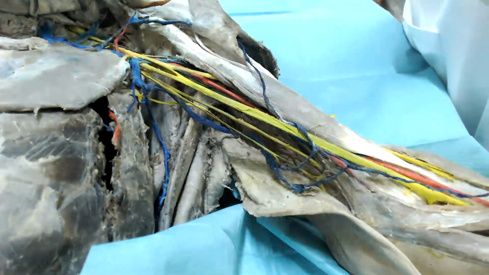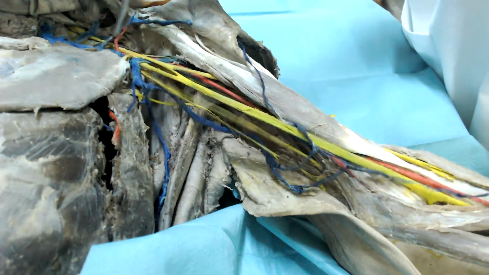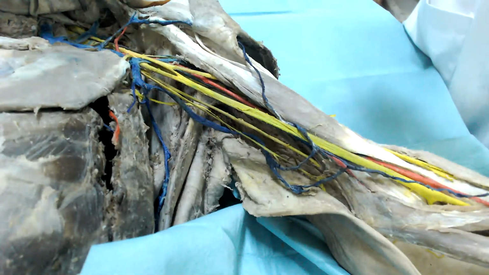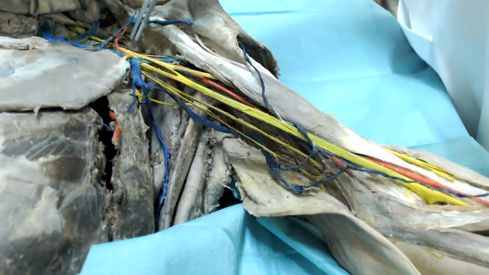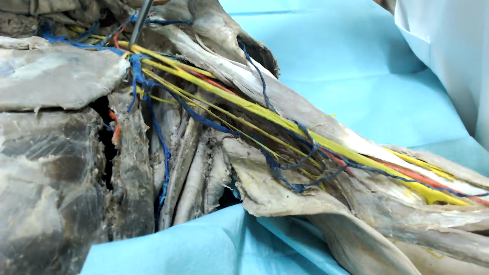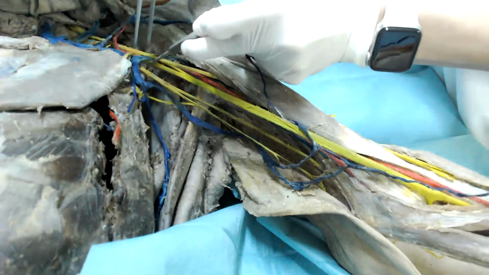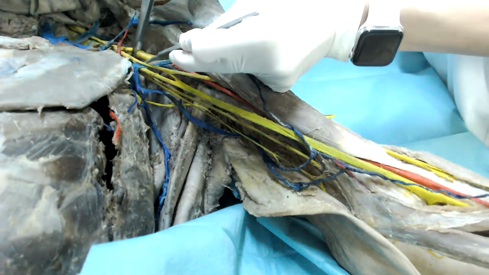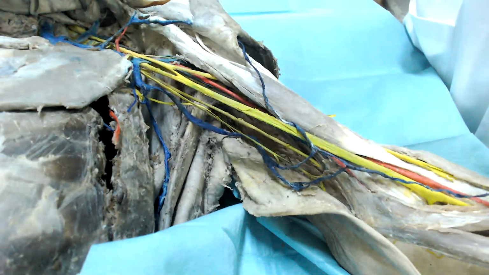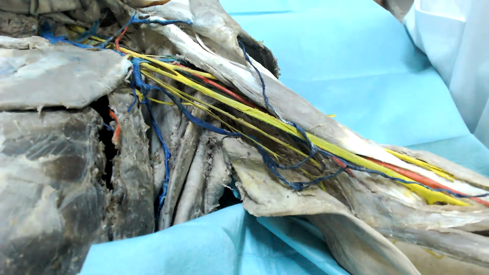The name of the cords comes from the position that they have all the way around our axillary artery. Okay, so that means we will have a lateral cord, a medial cord, and all the way deep, a posterior cord. So lateral, medial, and posterior cord.